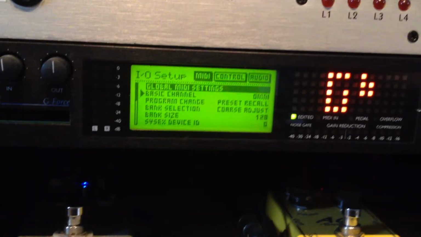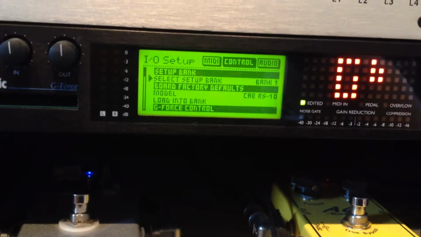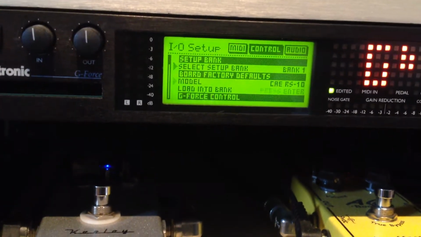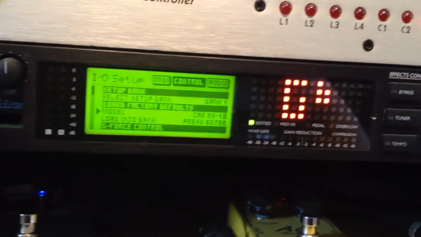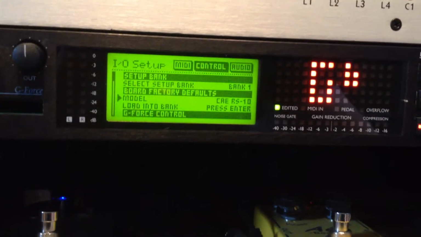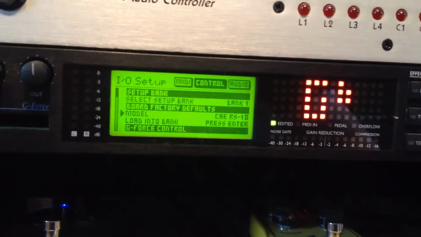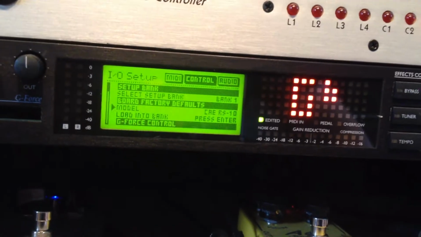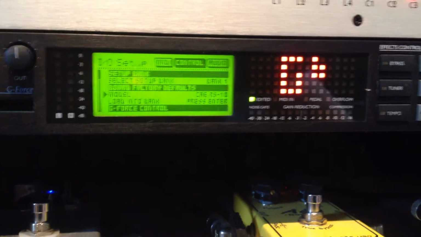If we go over to input output setup on the GForce, we get our little screen here, and let's just try to see if we can get that to focus a bit better. There we go. I'm going to use the right arrow and go over to control. I want to go down and make sure that the model is set for CAE RS10. And that's really important. What that does is that allows the two units, the RS10 and the TC GForce, to talk together and have the correct mapping.